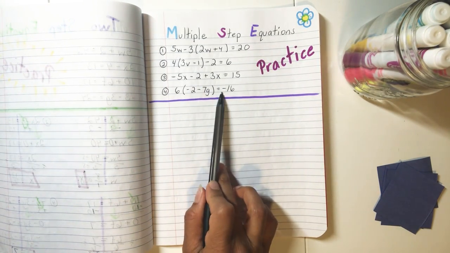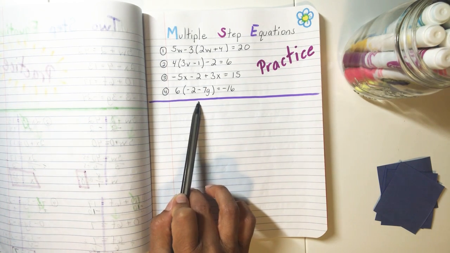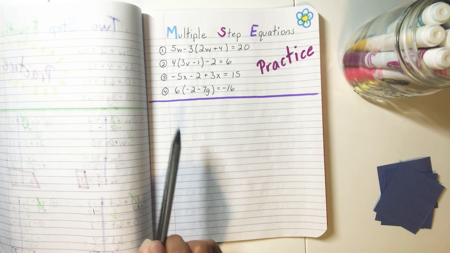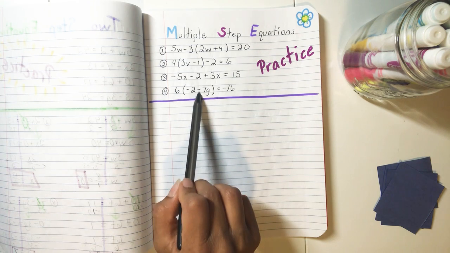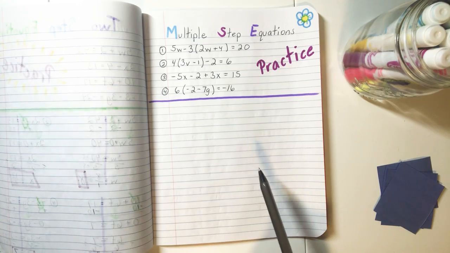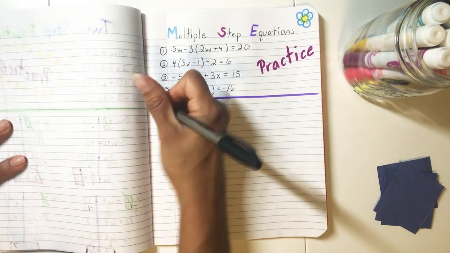If you think you watched the video and you know how to do it already, go ahead and practice all of them. Try them out, then pause the video, do the work, come back, and check your answer. If you are not sure how to do any of them, that's fine. Go ahead and watch along, get a pencil and paper, and try them as we work through them together. Okay? So here we go.